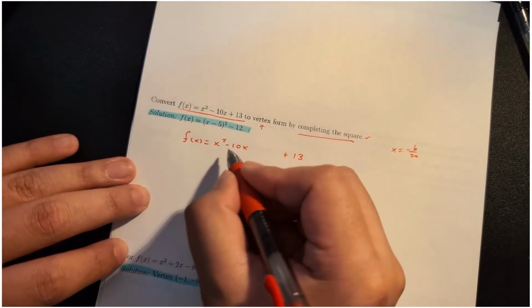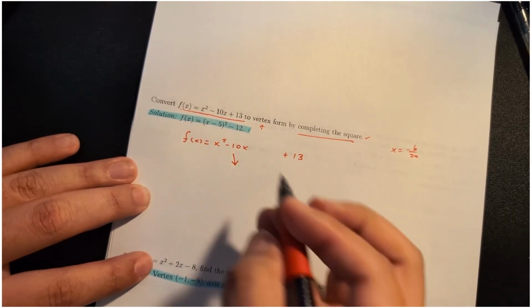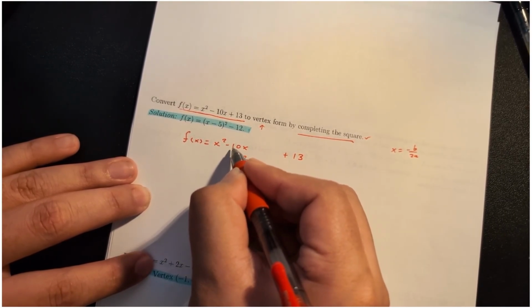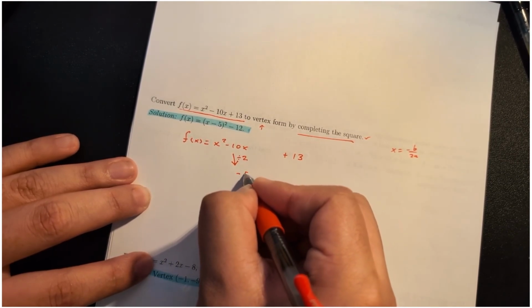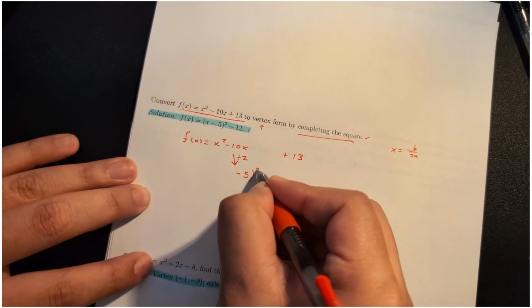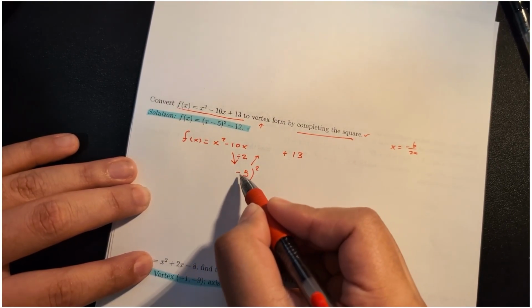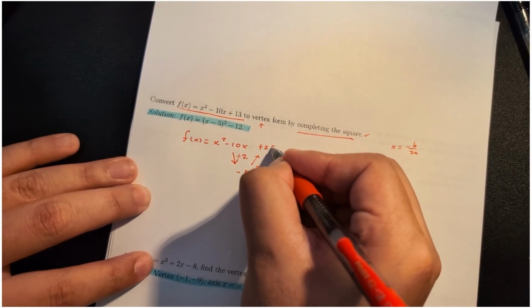So here, I don't have anything, so I move on. And here, I'm going to divide by 2. So -10 divided by 2 is going to be -5. And then I'm going to square it. If I square -5, I get positive 25.